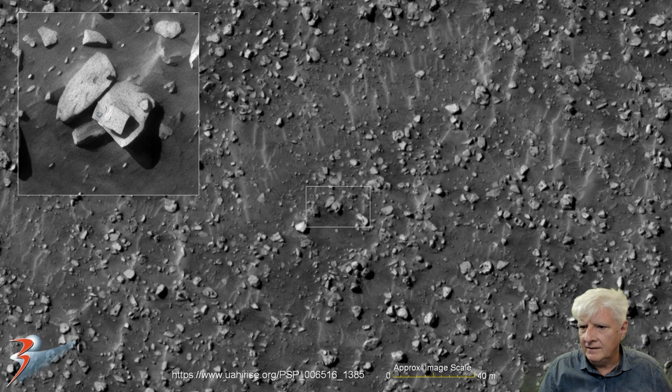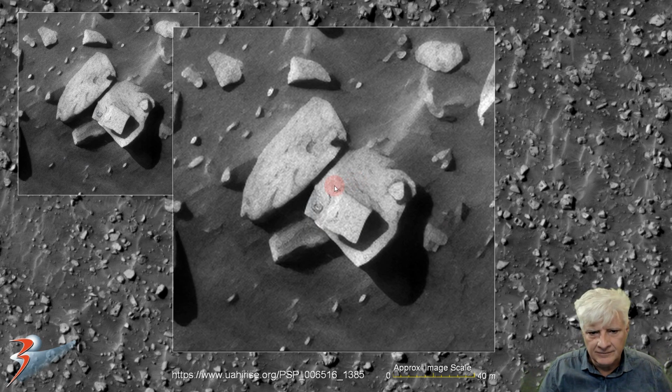Right, let's have a look at the rectangular block or slab on top of this piece. Nice right angles and geometry and symmetry to it. Strange little object over here with symmetry as well.